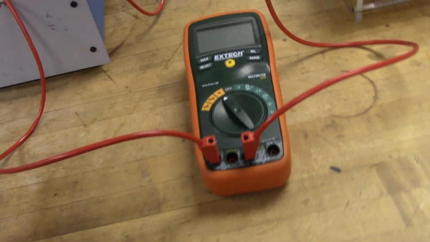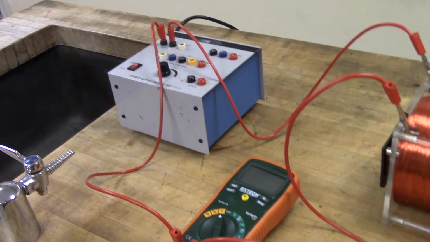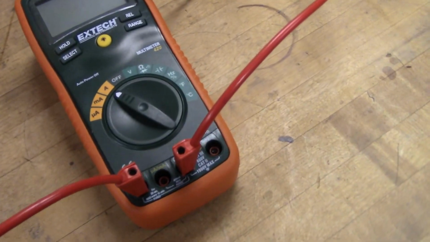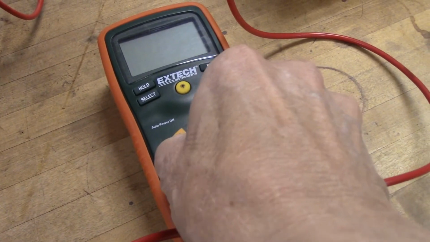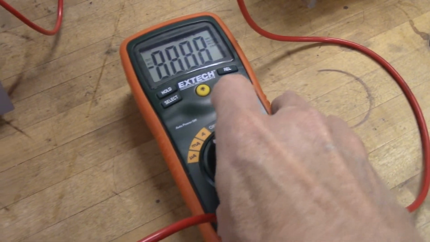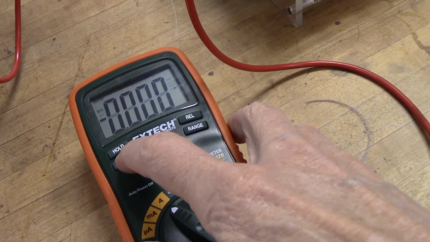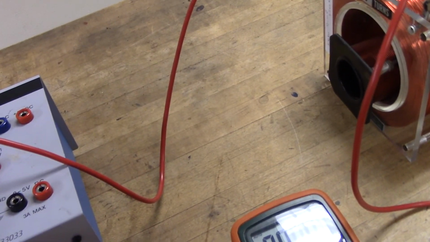The red wires are my primary circuit, so it's all color coded. The primary circuit includes an ammeter right in here. Now, the ammeter timed out, so let me see if I can get this back. Okay, there we go.